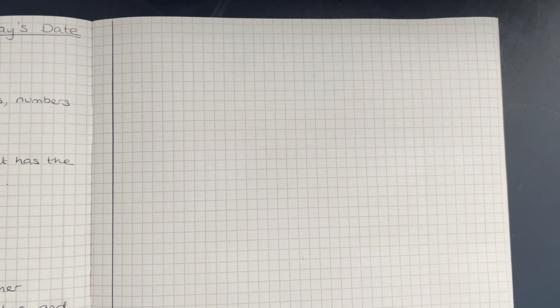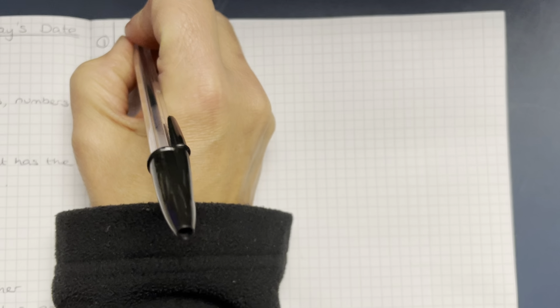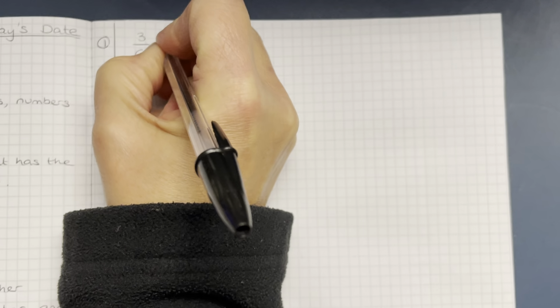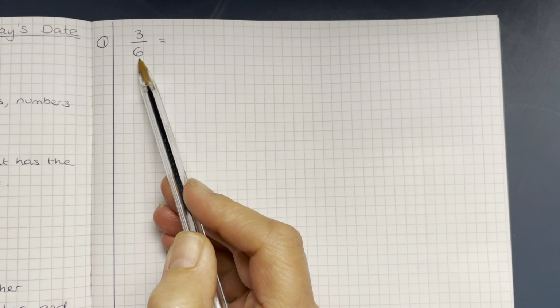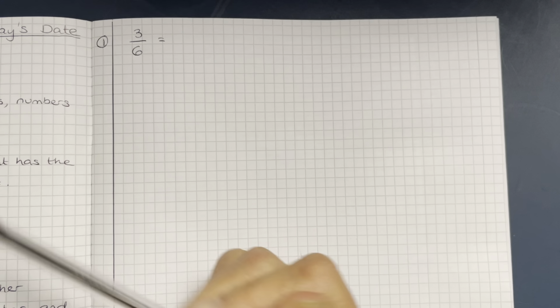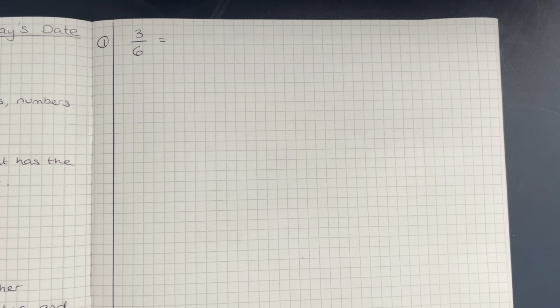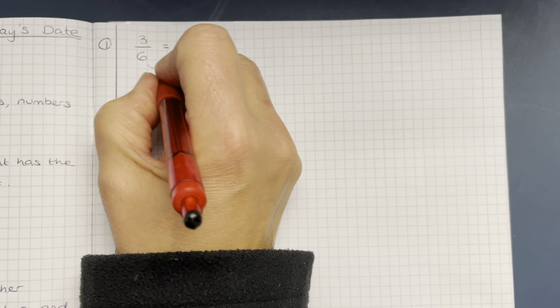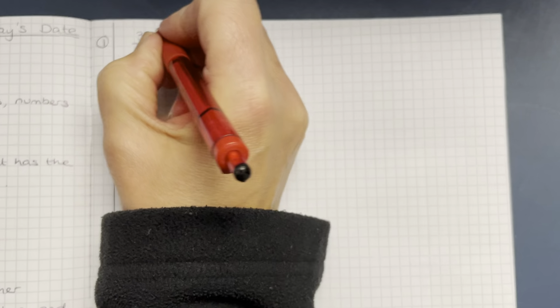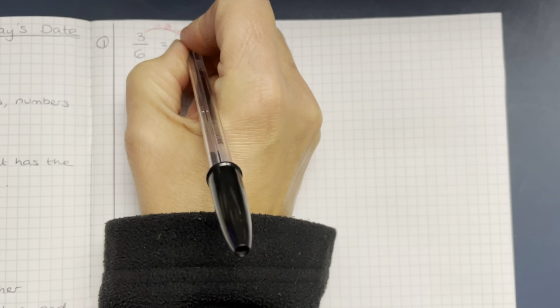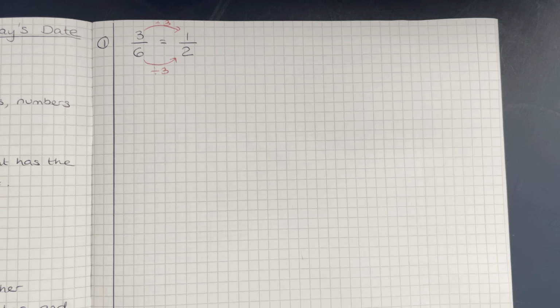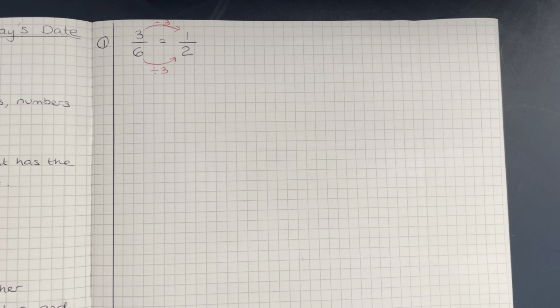Let's do some quick examples. Nice and easy, but just to practice what we're doing. So if I start with 3/6, we know that 3 is a factor of 6, or indeed 6 is a multiple of 3. Both numbers are in the 3 times table, and therefore I can divide both the numerator and the denominator by 3, which is going to simplify my fraction to 1/2.